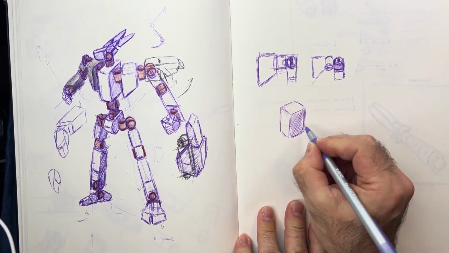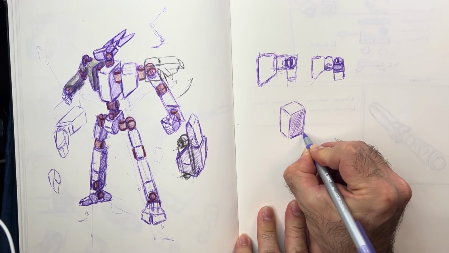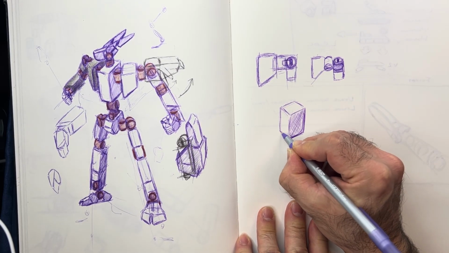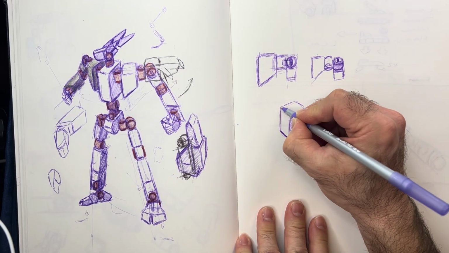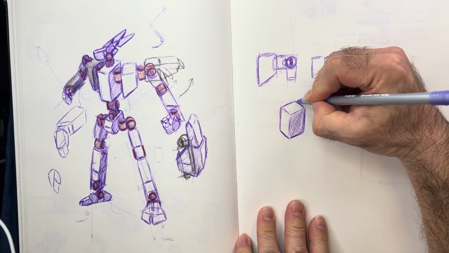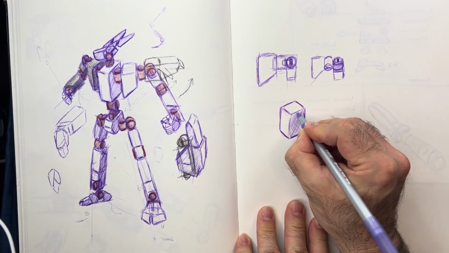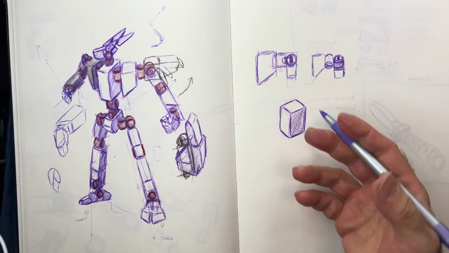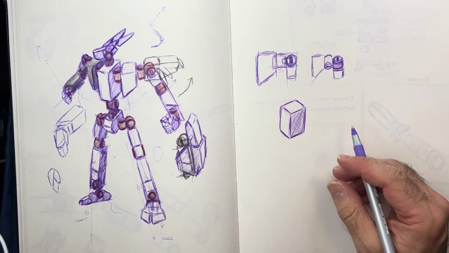And then what I like to do is just darken in the lines where there'd actually be a shadow, like at the bottom, or the outside border, like this. It gives you a really nice look as you're drawing, and keeps everything simple.